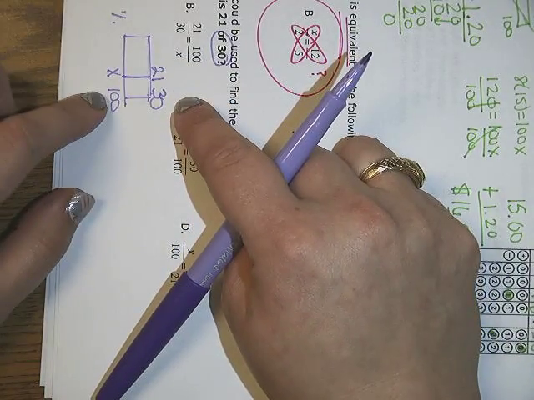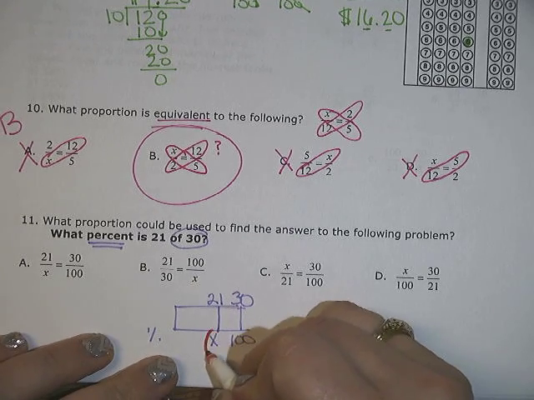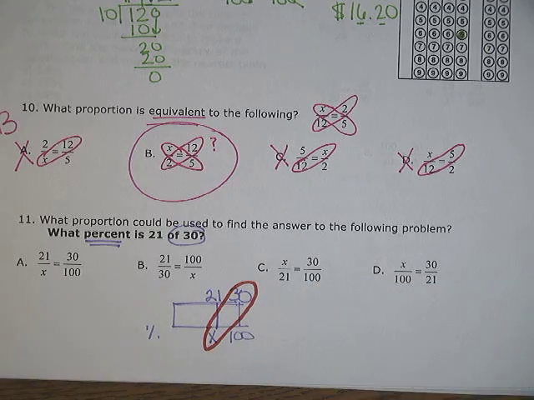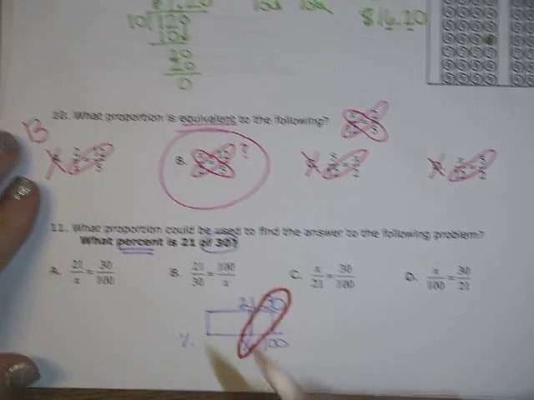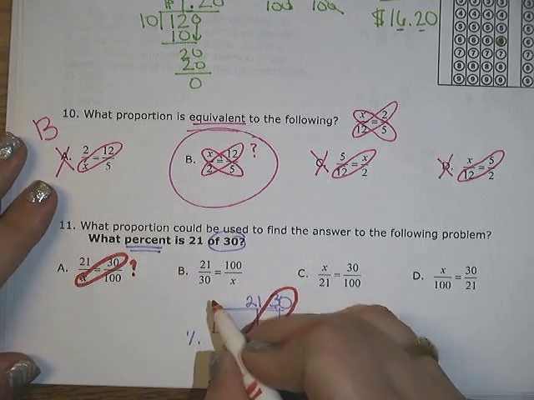Now, there are a lot of different ways to write this. I could say 21 over 30 equals X over 100. I could say 21 over X equals 30 over 100. I could turn it and say 21 over 30, X over 100. I could flip it. There are lots of ways. The most important thing that I want to do when I'm checking this is check the cross multiplication answers.